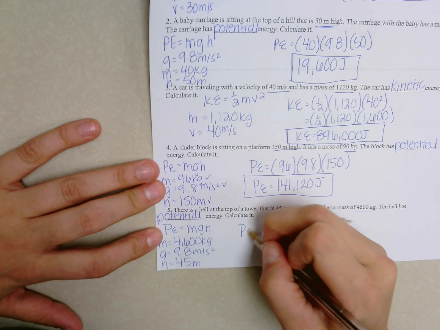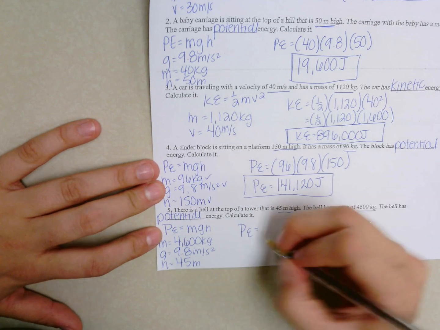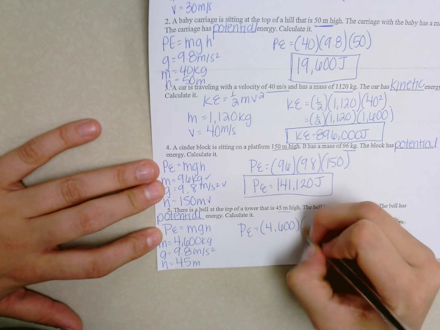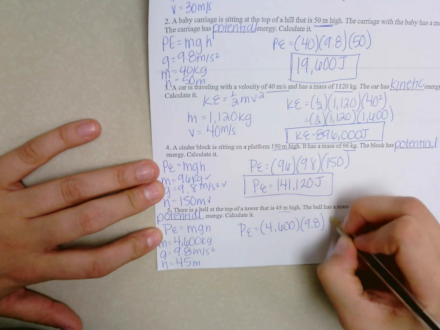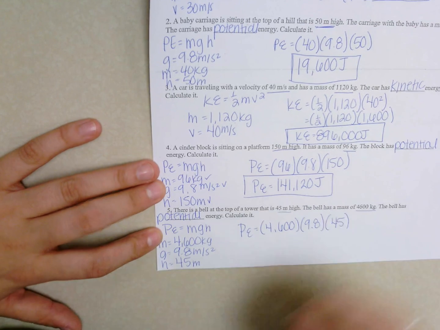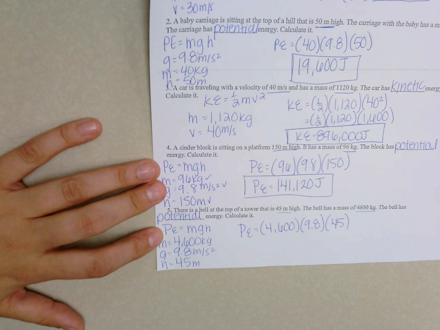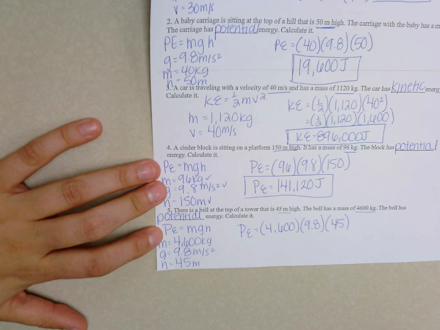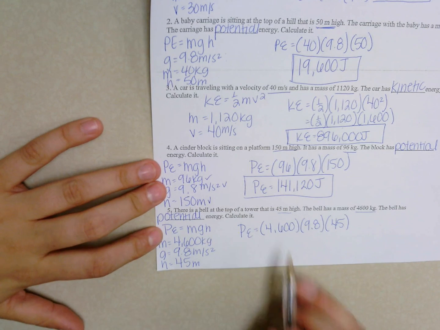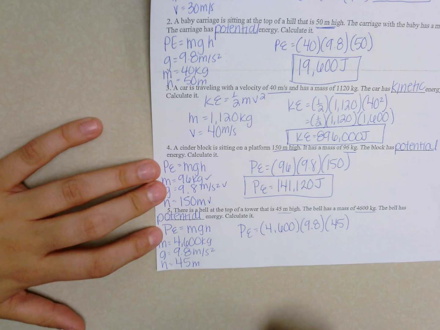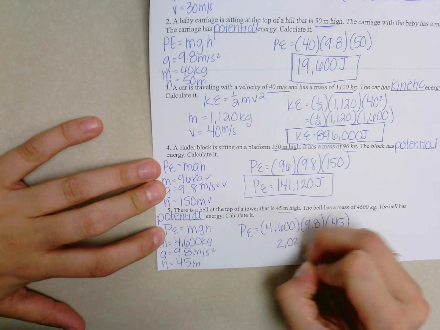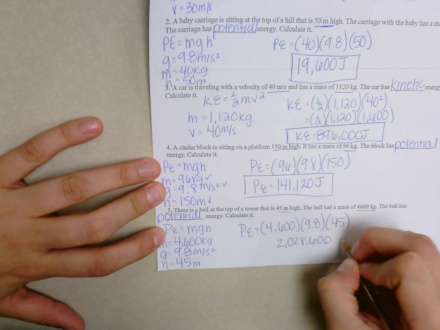All we have to do, same thing as before, potential energy equals mass times gravity times height. So 4,600 times gravity, which is 9.8, times 45. All you have to do from here is multiply these together and then decide what our units are going to be. 4,600 times 9.8 times 45 gives us a whopping 2,028,600 joules.